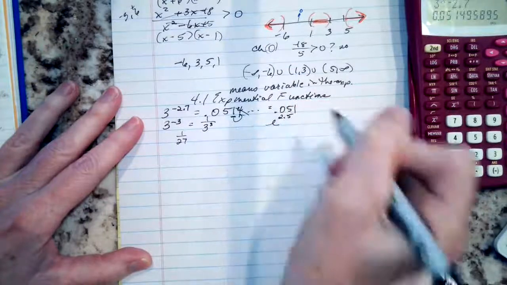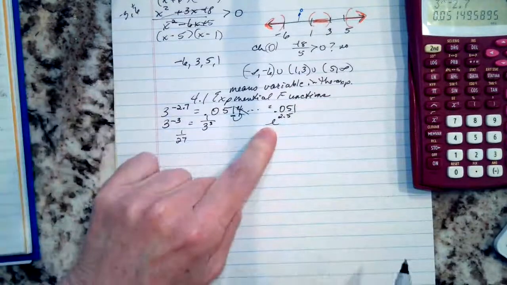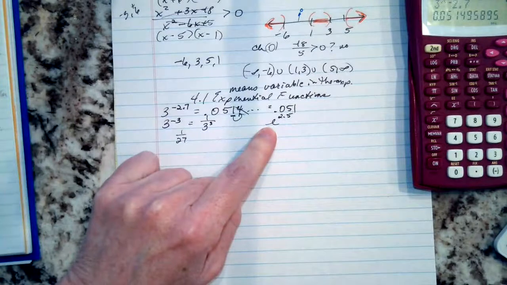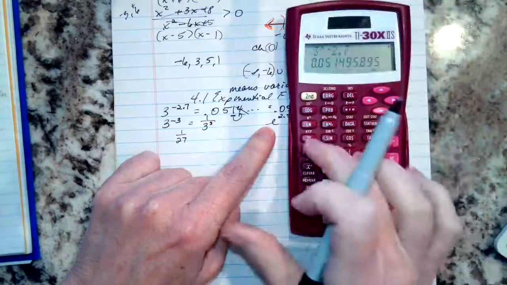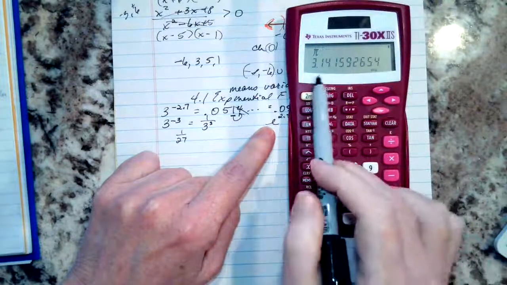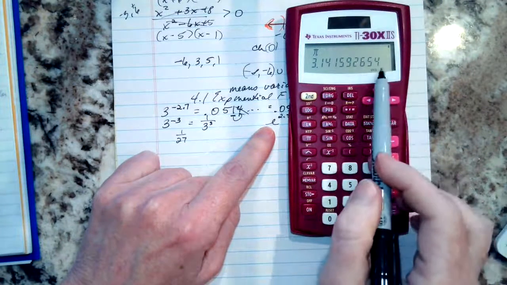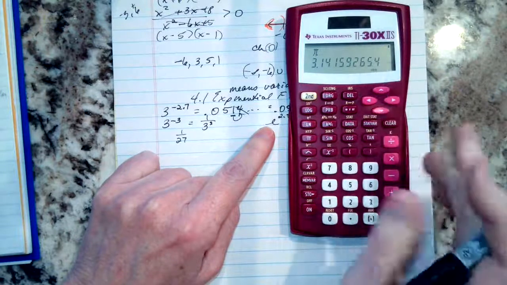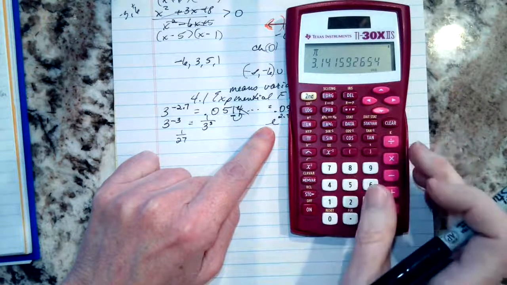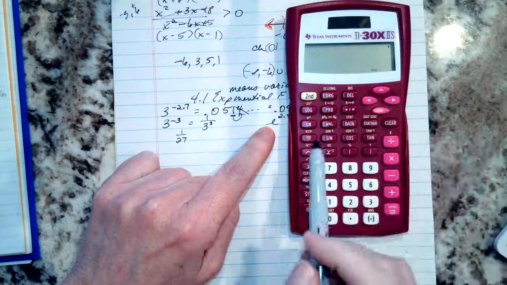E raised to the 2.5. Okay, E is, hang on a second, an irrational number. It's like pi. You've got pi on your calculator. If you ask for pi, 3.141592654, and it goes on forever. It doesn't stop there. Your calculator stores it at some level. E is another number like that.